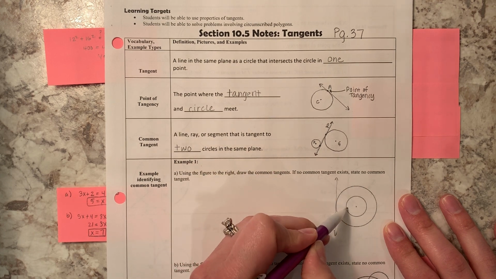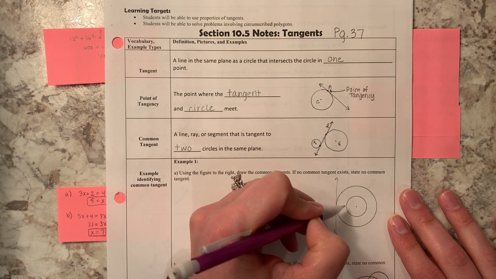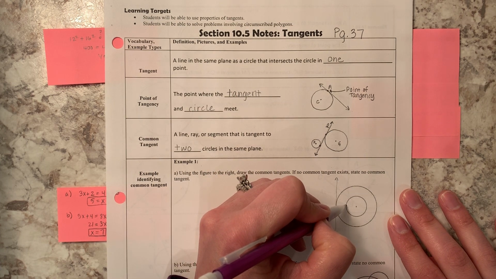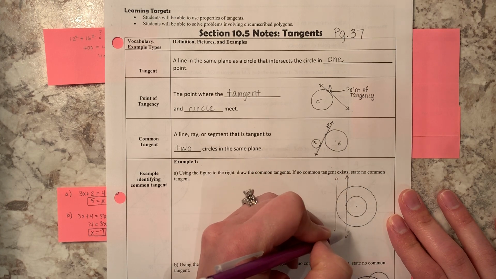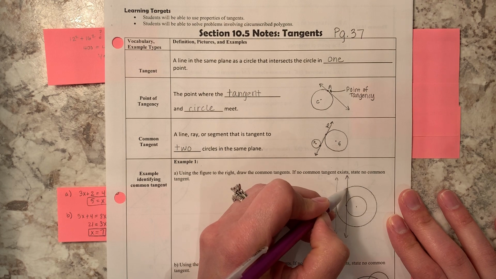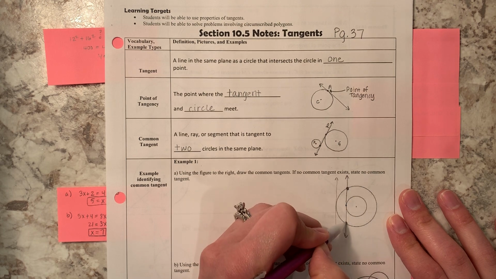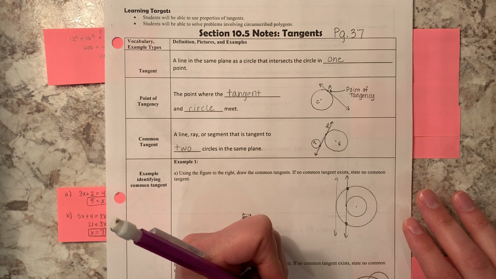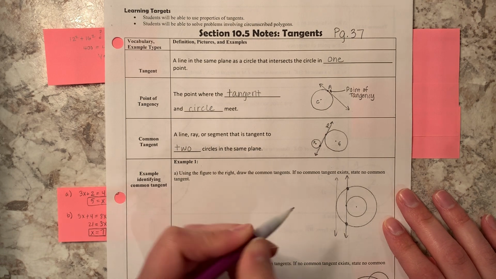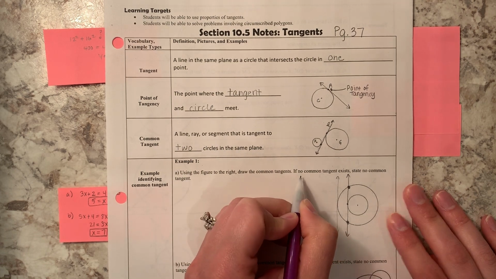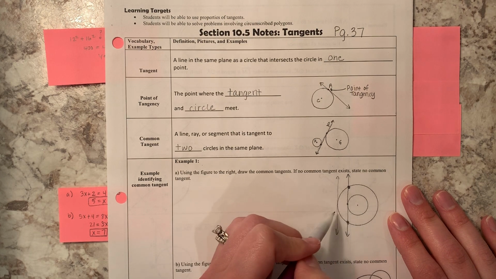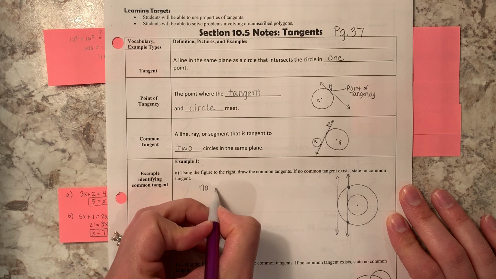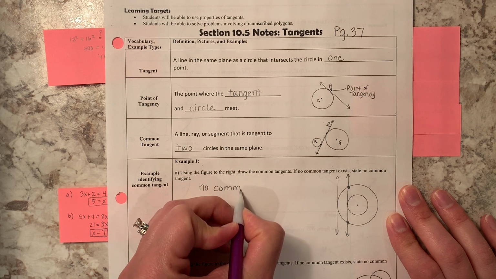But notice it doesn't touch the circle on the inside. So if I were to try to draw a tangent to the inside circle, I could certainly make it tangent to the inside circle, but notice it's not tangent to the outside circle. It intersects the outside circle twice, and that means it's not a tangent. So there is no common tangent here. It's impossible for me to draw one line that's tangent to both circles. So I'm going to write no common tangent.